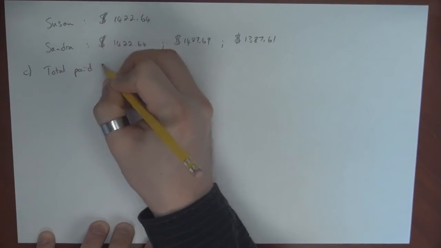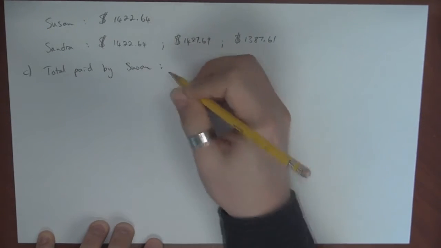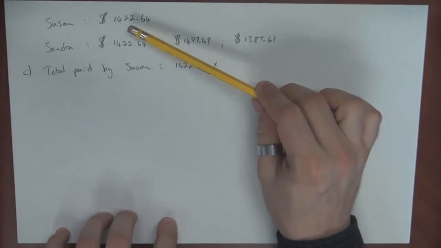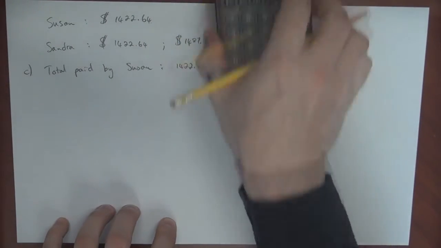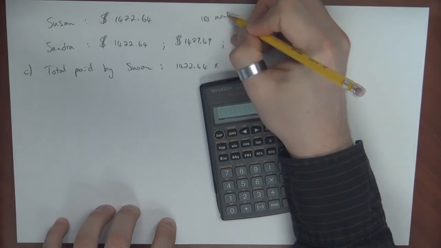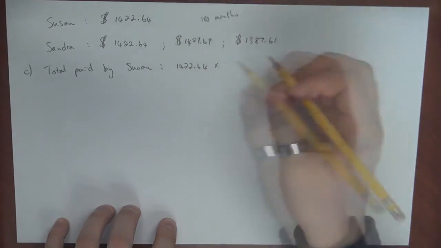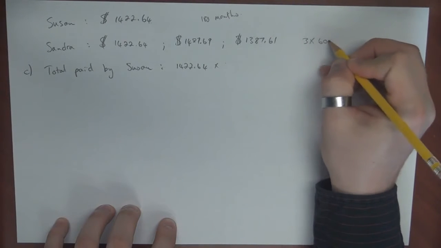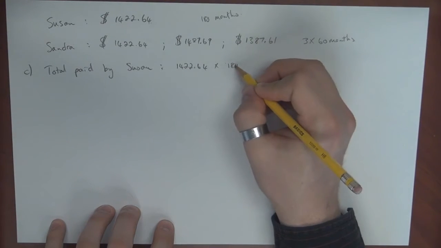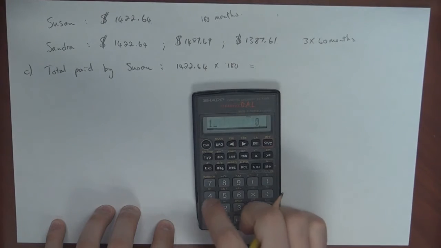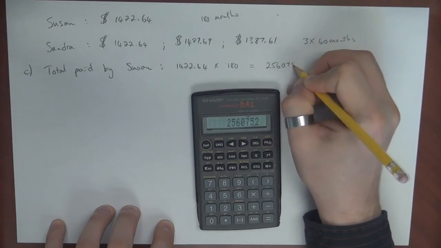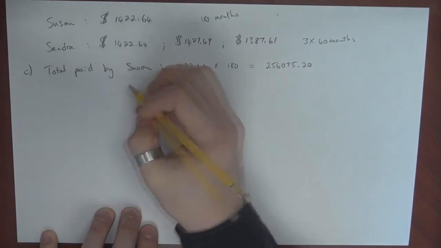Total paid by Susan is simply $1422.64 times, well, this is her monthly payment, so this is 15 years times 12 is 180 months. And Sandra pays 3 times 60 months. Every 60 months it gets adjusted. So Susan paid this amount per month for 180 months. So she paid 1422.64 times 180, $256,075.20.